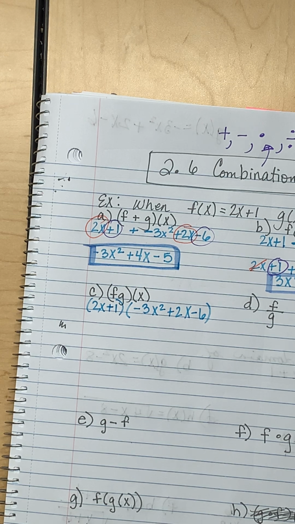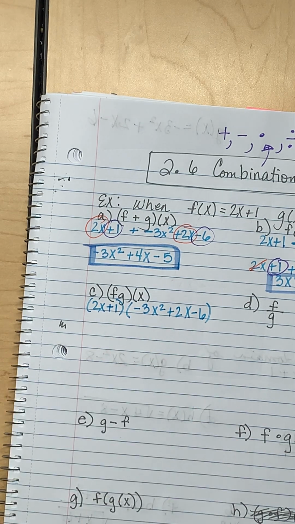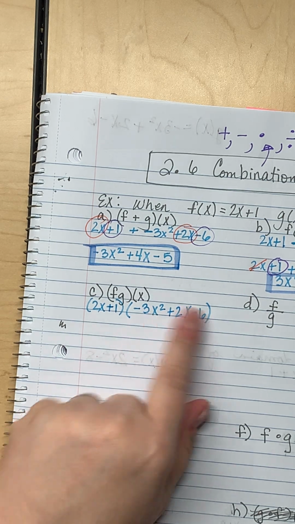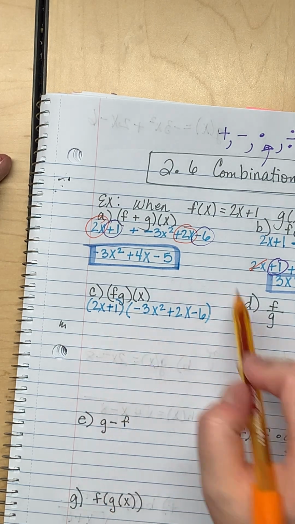Well, I don't have a binomial, so I can't use the acronym FOIL, because the second chunk is not a binomial. So instead of foiling, we're just going to draw the little hoopty things.